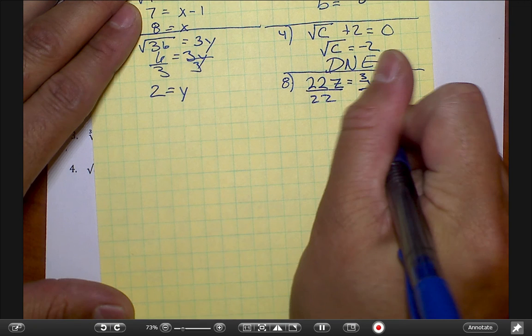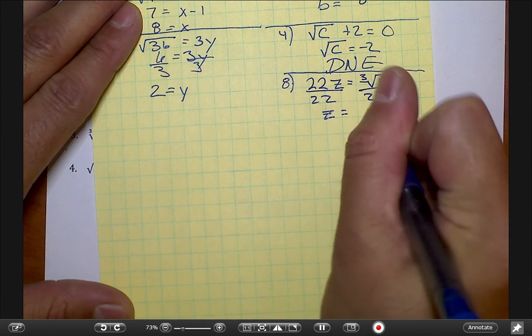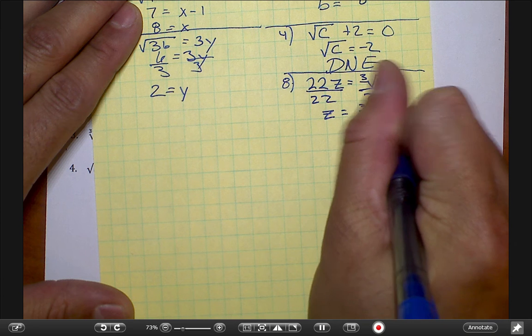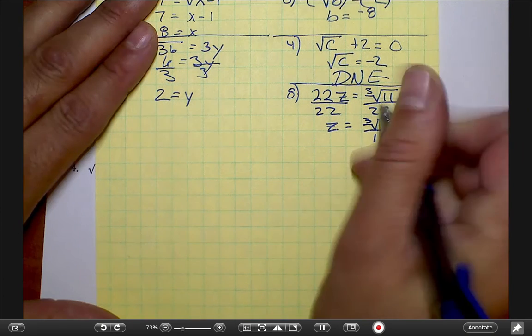Doesn't make any sense. Why? It's the same steps every single time. Why wouldn't it just be third root of 11? That's how math works. Okay.